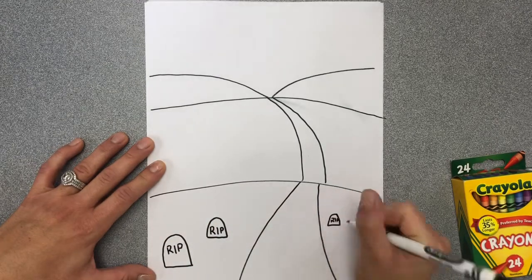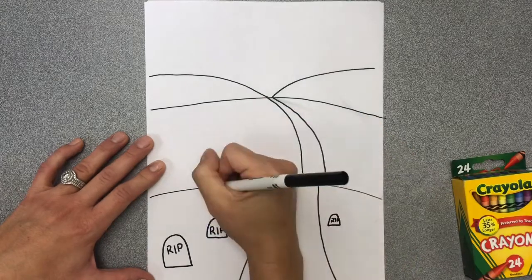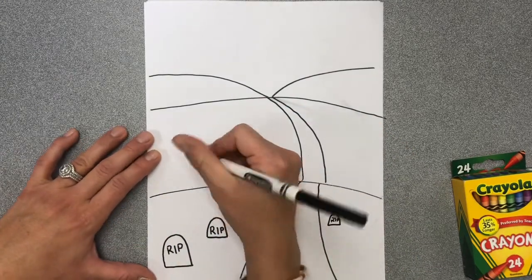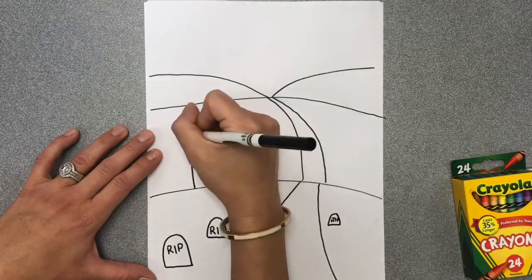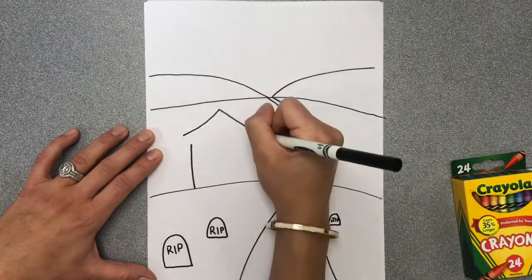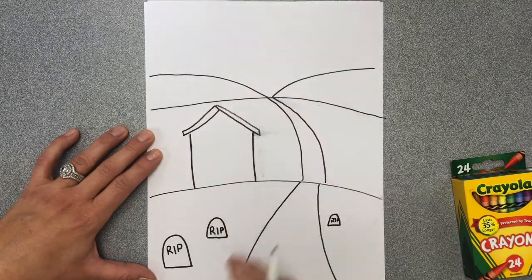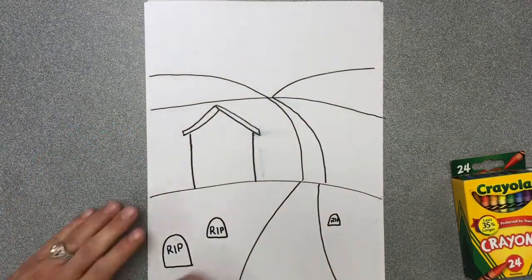I'm going to create 3 arches for headstones with RIP in them, because things that are up close get bigger and more detailed. So I'm going to take the time to put the detail. I'm going to do a square with a triangle top for my house, and I'm going to do 2 layers for the roof so that it looks a little more 3D.